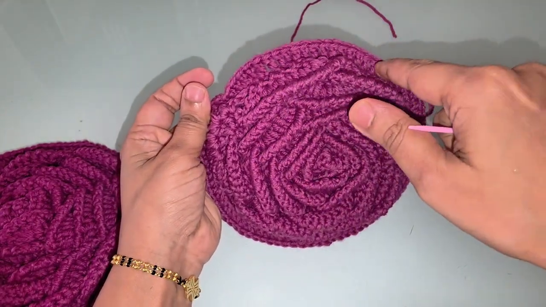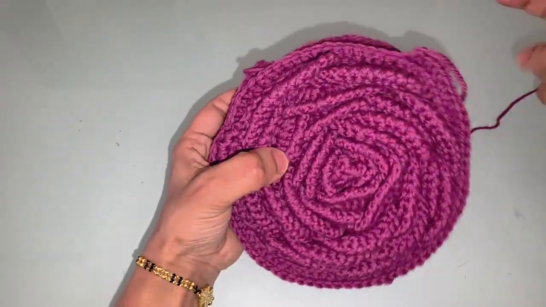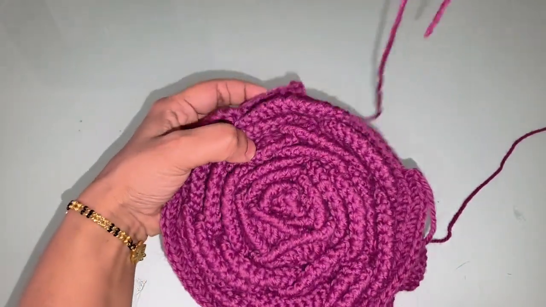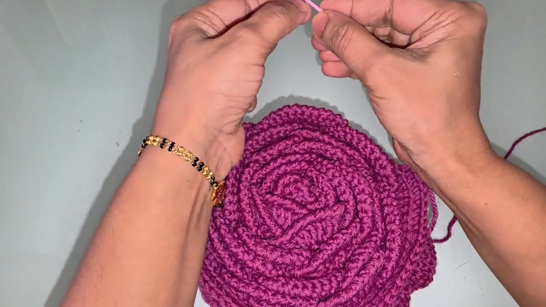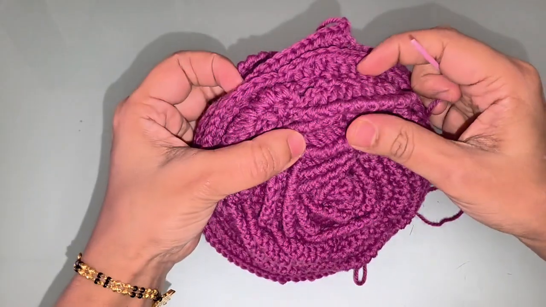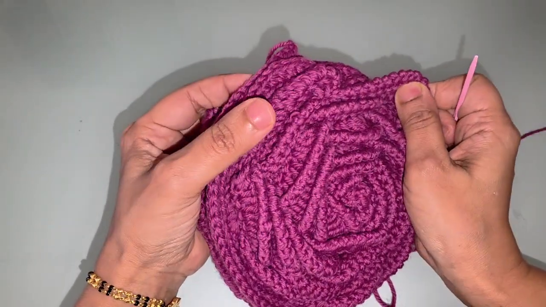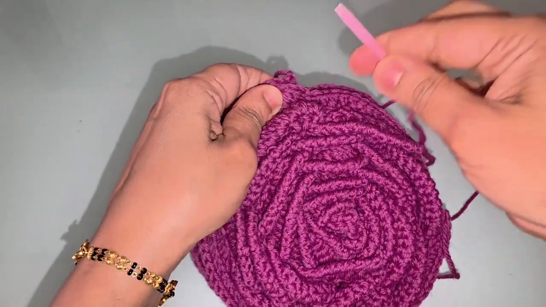This will be the opening of the bag, so we can attach this together. Already we left some longer yarns here. We can add a tapestry needle and you can sew from here.